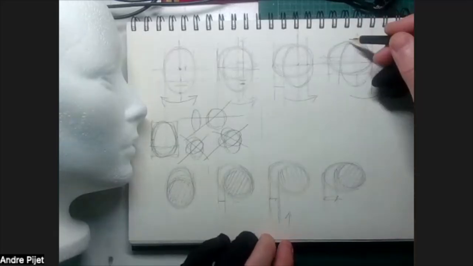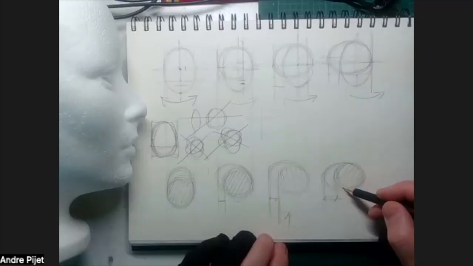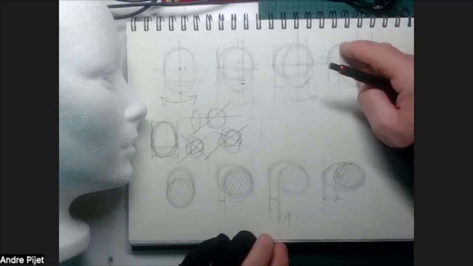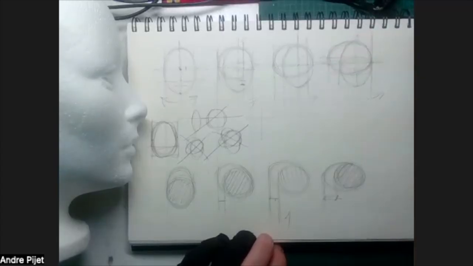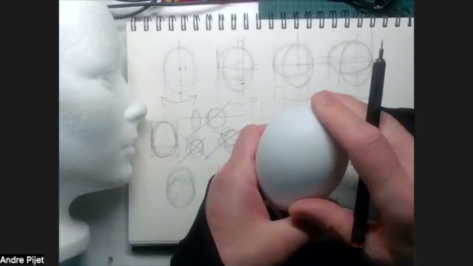So you will have the same head, except that if you circumscribe the circle there, you would have this plane space of this first kind of egg, because in 3D, it's kind of an eggy form.